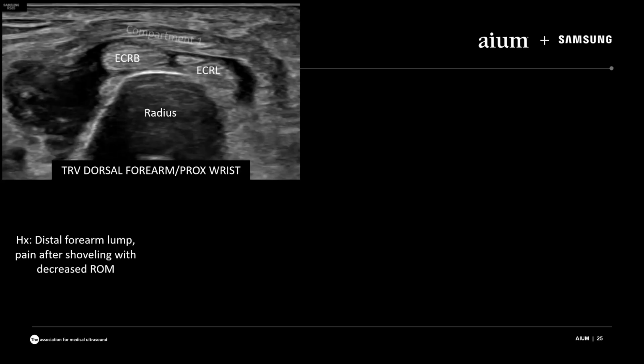And then this is the compartment 1 tendon. Here's the muscle of compartment 1. So this is the musculotendinous junction. And that, again, will normally cross over as compartment 1 heads radially towards the thumb. But what's different about this? Well, you can see the tendon is very thick and heterogeneous compared to the normal compartment 1 tendon. And there's also some fluid deep to that tendon surrounding these compartment 2 tendons.